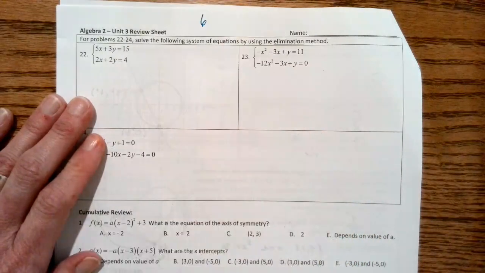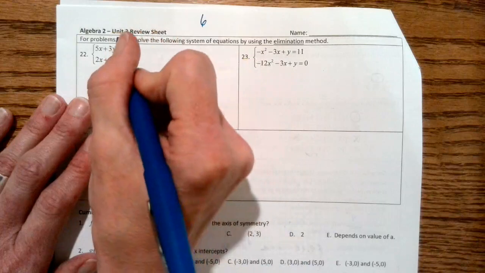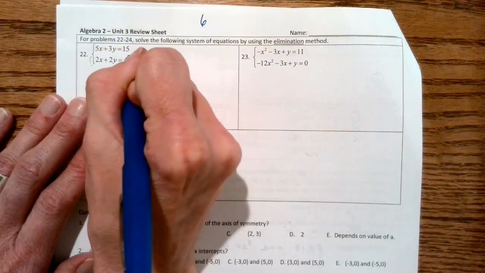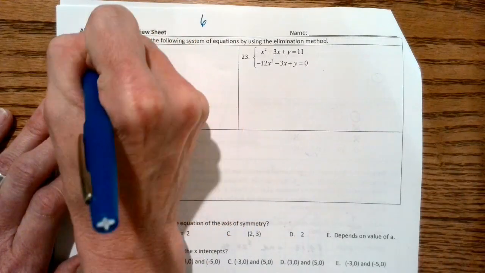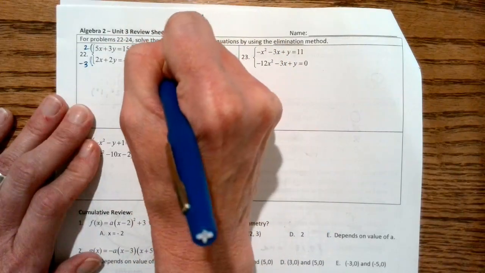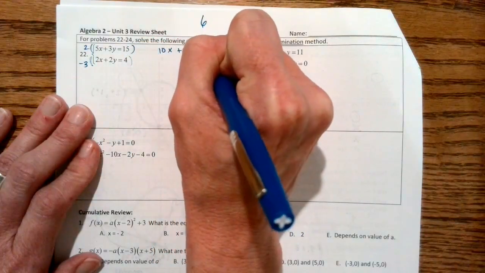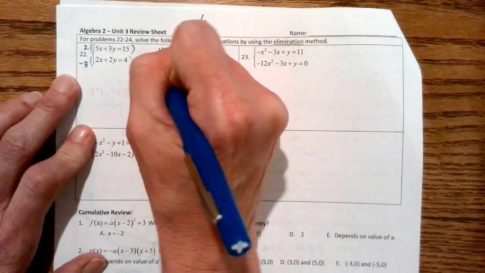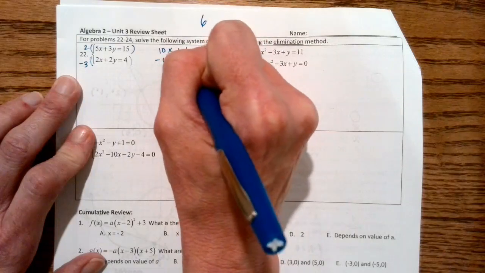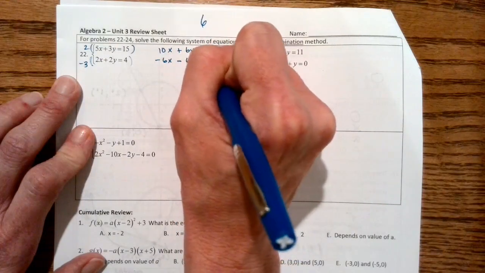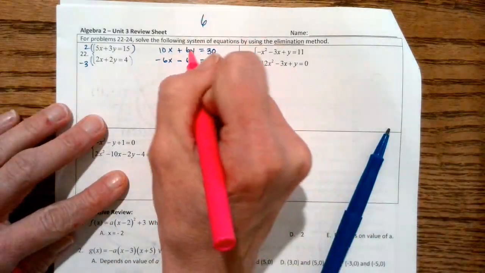I'm looking for a zero pair. And it doesn't matter here what I'm going to cancel out. I'll choose my y's. I'm going to multiply this equation by a -3 and this equation by a +2. That's going to give me 10x plus 6y is equal to 30. And -6x minus 6y is going to be equal to -12. Here's my zero pair with my 6's.